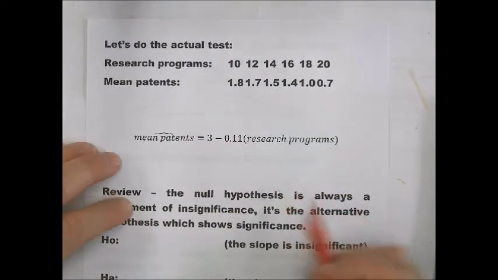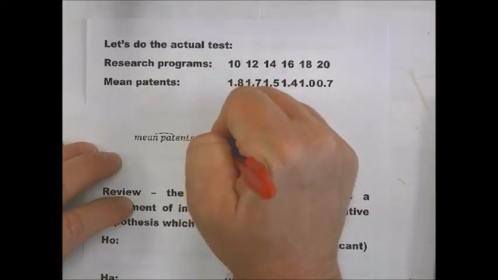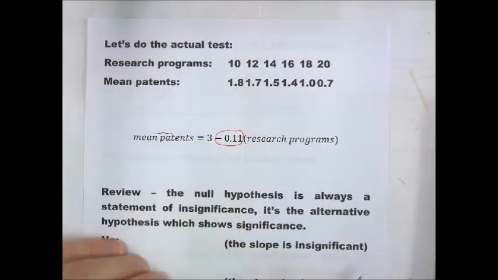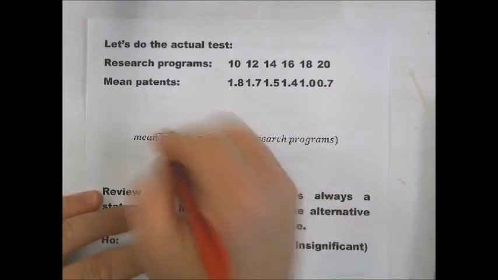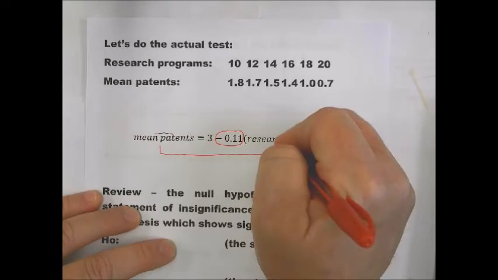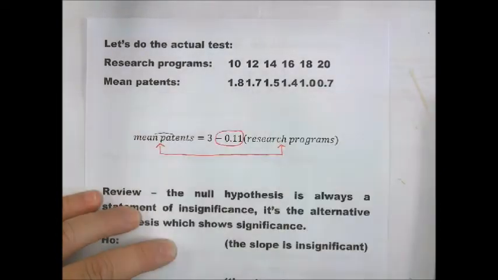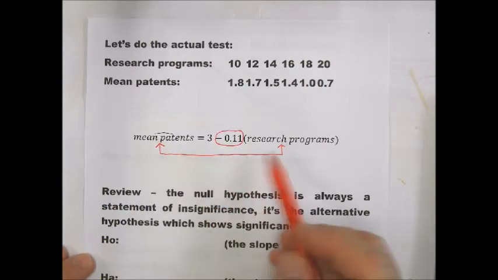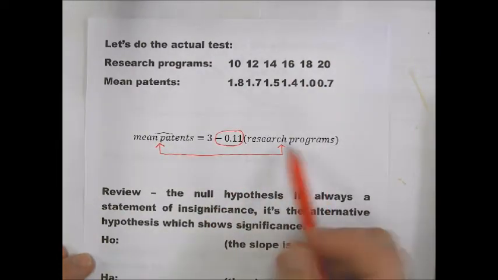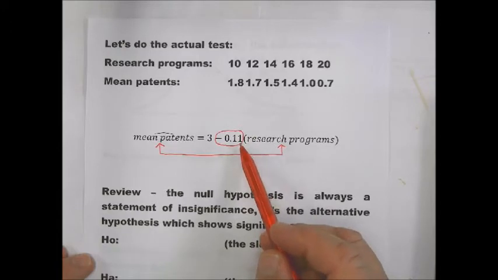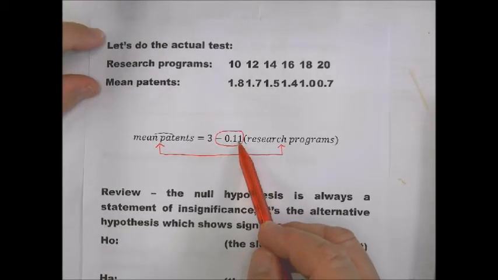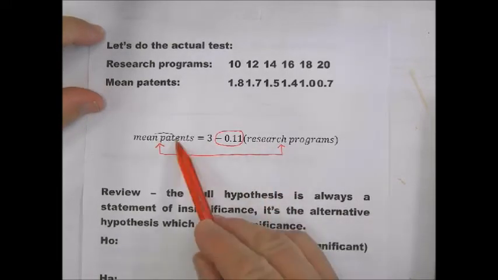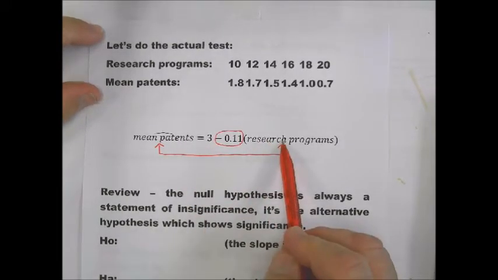Now, again, like I told you, it's going to be the slope that is of big importance right now, because it's the slope itself that directly connects the X and the Y variable, the mean number of patents with the number of research programs. So what we are doing is testing the significance of that slope. Is it a significant number or not? Because if it's a significant number, then the relationship between these two variables is also significant.